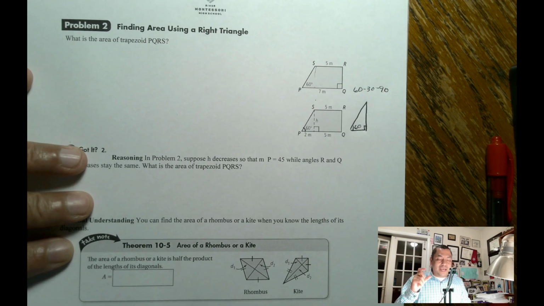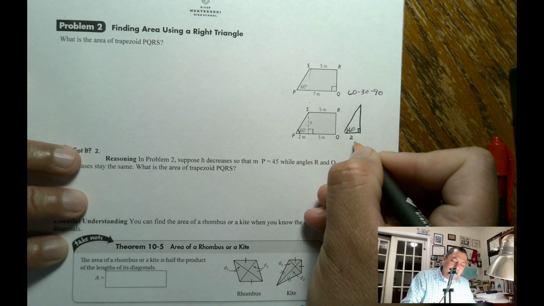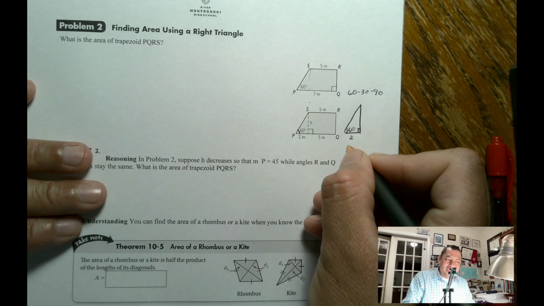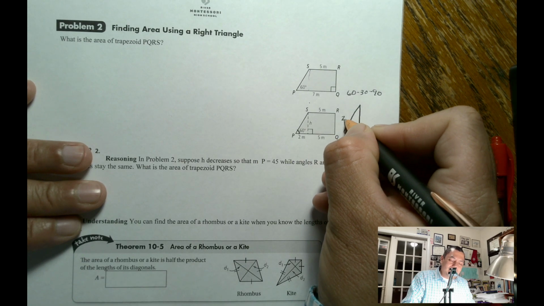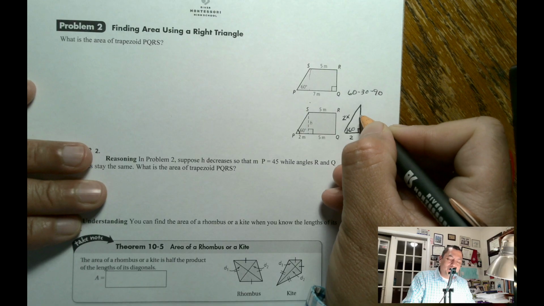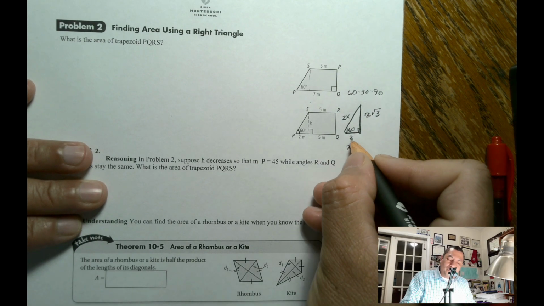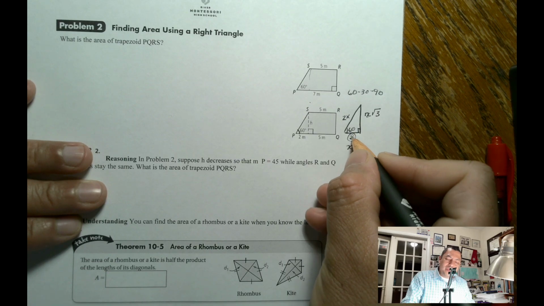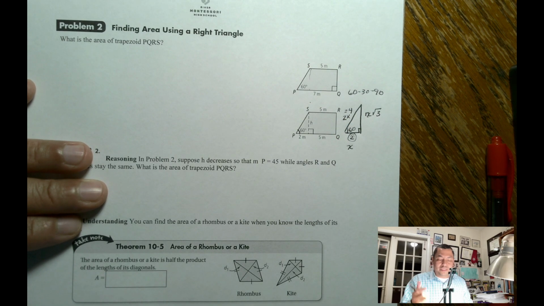According to the last chapter that we were doing, this base is 2. In the formula we had, this one is x, this one here is 2x, and this height was x square root of 3. So if this one is 2, that means this one is 4, but we're not going to need that information in this problem.